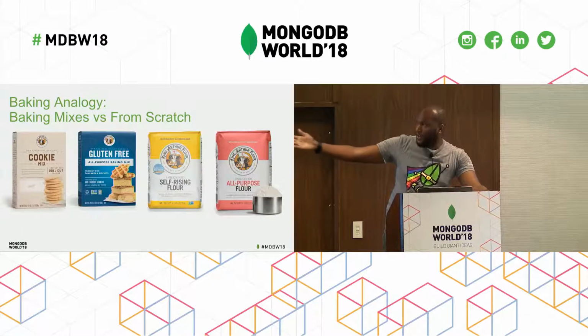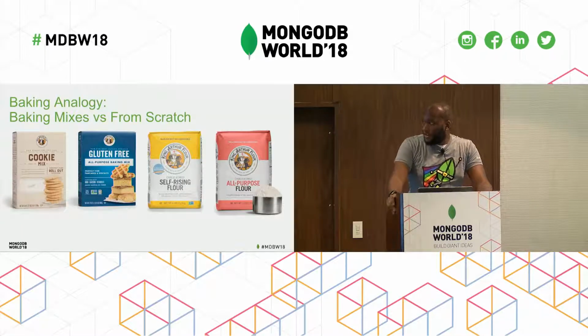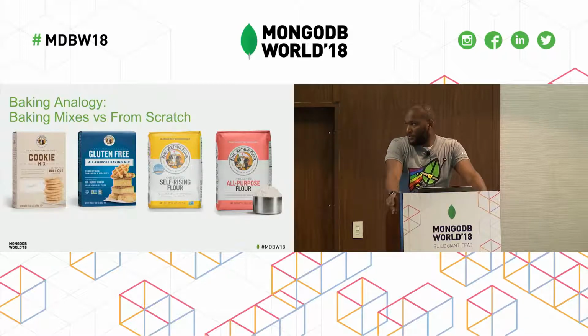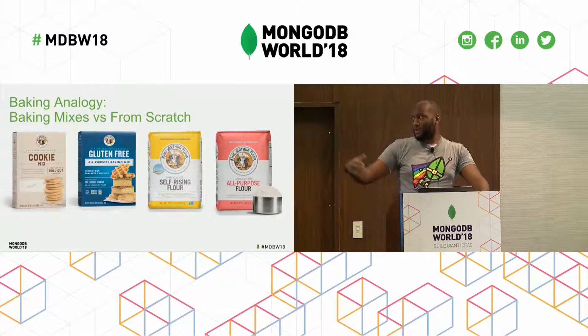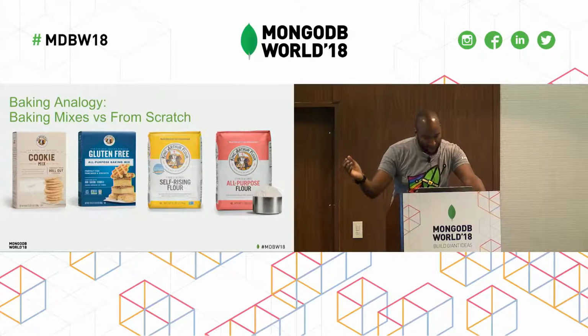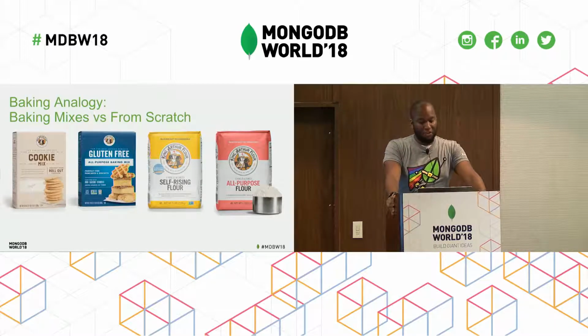So moving further down the spectrum, we have this baking mix. You can substitute this with Bisquick if you'd like. And with this, you can make a lot more than just cookies. You can make waffles or cornbread or biscuits or whatever. But you probably can't make bread with this.